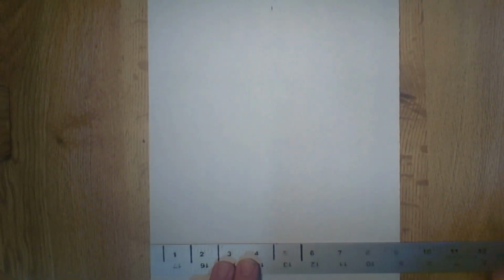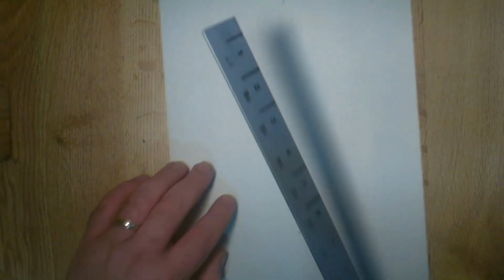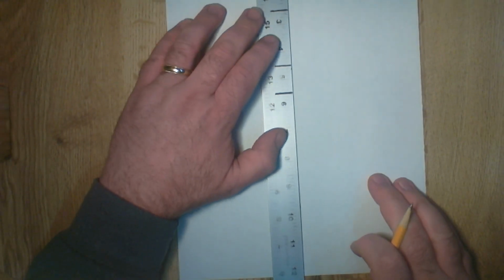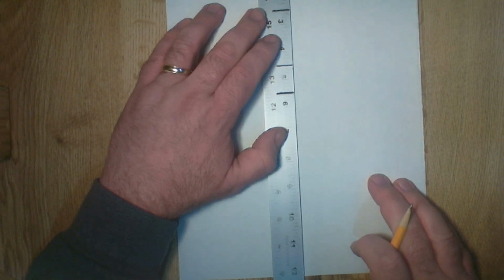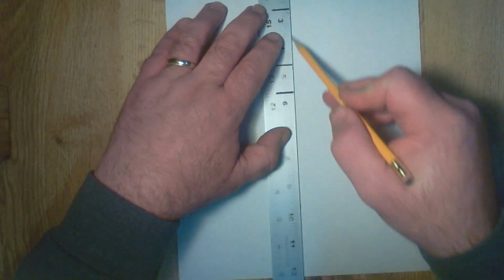Okay, so what I'm going to do here is connect those two dashes, and if you can't see the whole page, that's no big deal. I'm going to connect those two dashes just to show you that we are creating a horizon line.